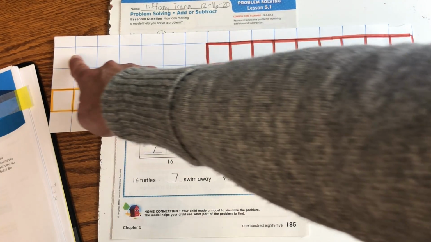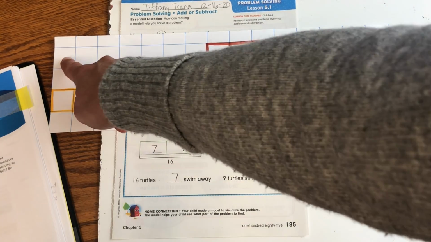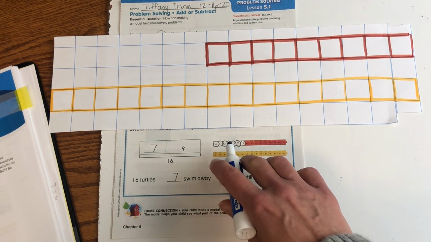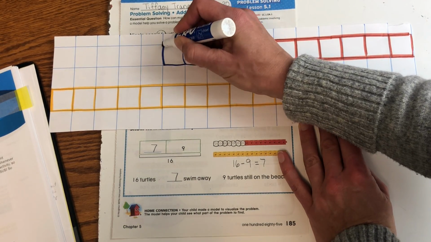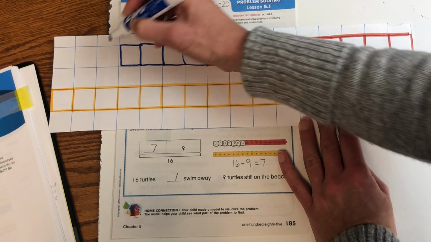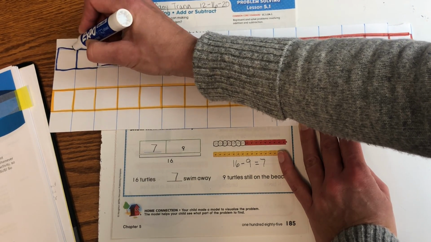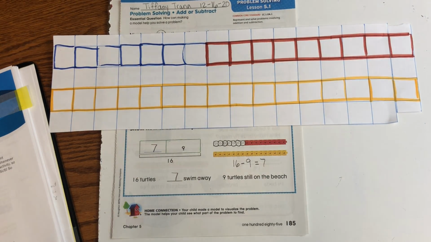Now over here is that part that we don't know. Some swam away. Let's figure out how many swim away with our blue marker. We're just repeating what we did down here. 1, 2, 3, 4, 5, 6, 7. Sure enough, the difference is in blue. The difference is 7.